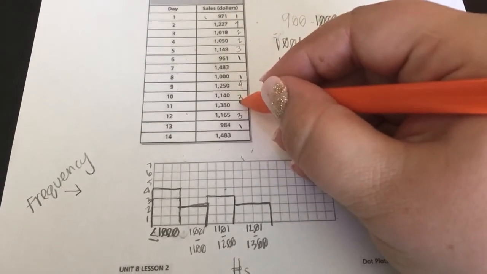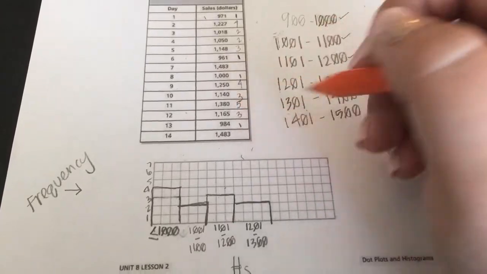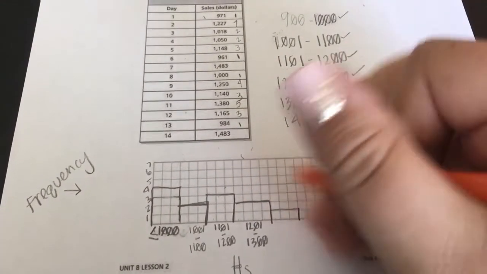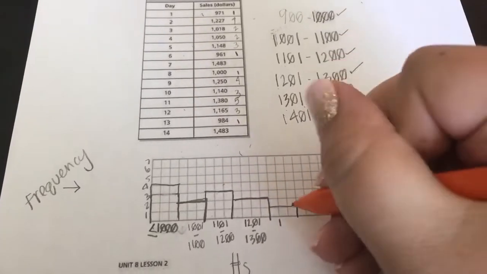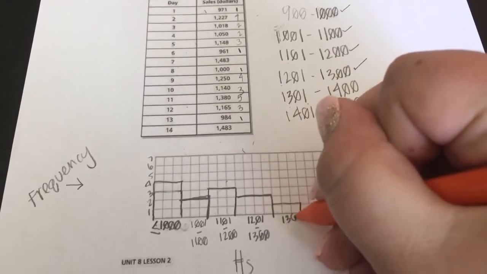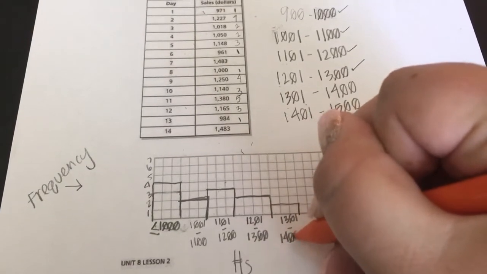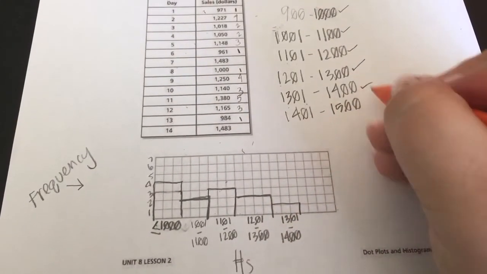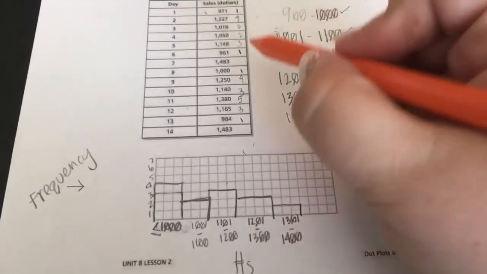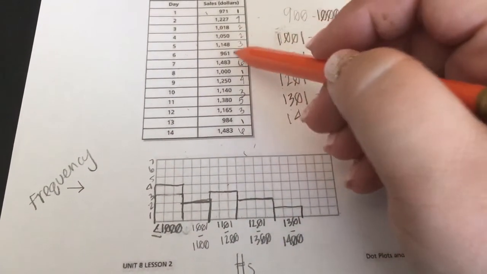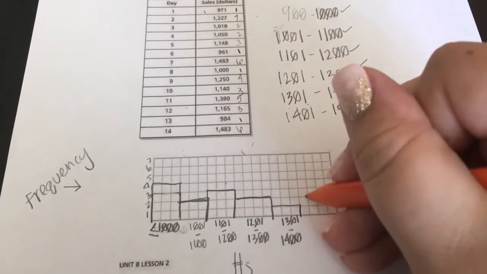There's 1, and that's it. So 1. Still labeling this. So 1301 to 1400. And for my final one, I have 1401 to 1500. And just double checking, I have 2.